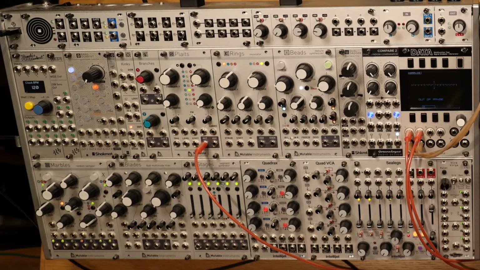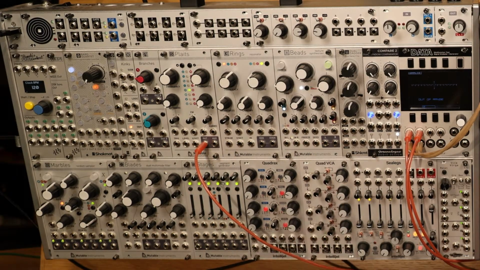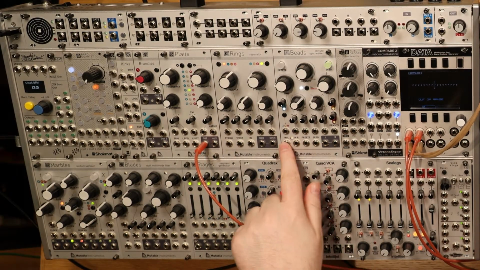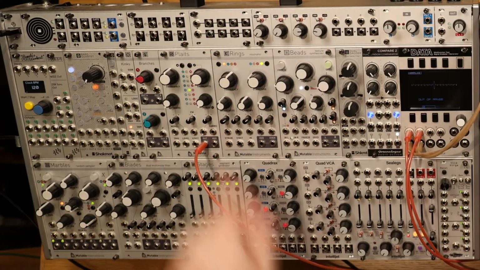Maybe we'll use Beads for 4, because that's also got a wavetable mode. I mean, maybe I should use something other than wavetable on Plates, because Beads has the same wavetable model in it. If you don't have anything patched into the audio input, it should produce the Plates wavetable mode.